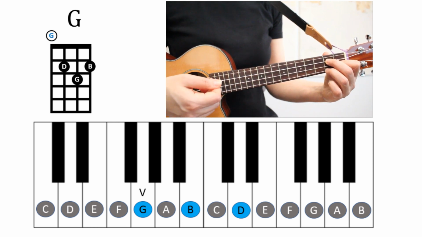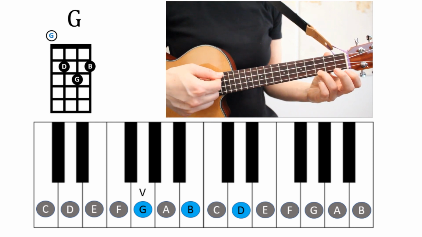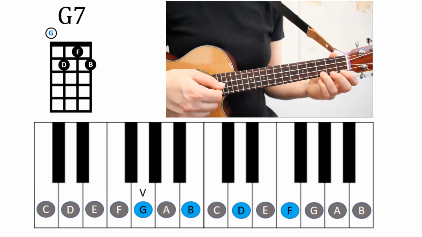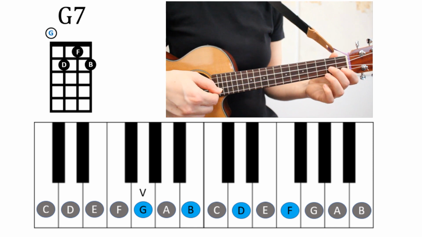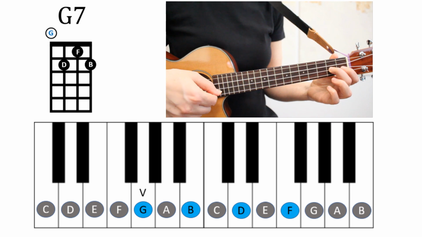I prefer it because it resolves so nicely back to the 1 chord, which is C. So when we play G7, our ears are telling us to please go back to the C chord, or the 1 chord. To create a G7 chord, we take the 7th note of the G major scale, which is F sharp, and we flatten it to F.